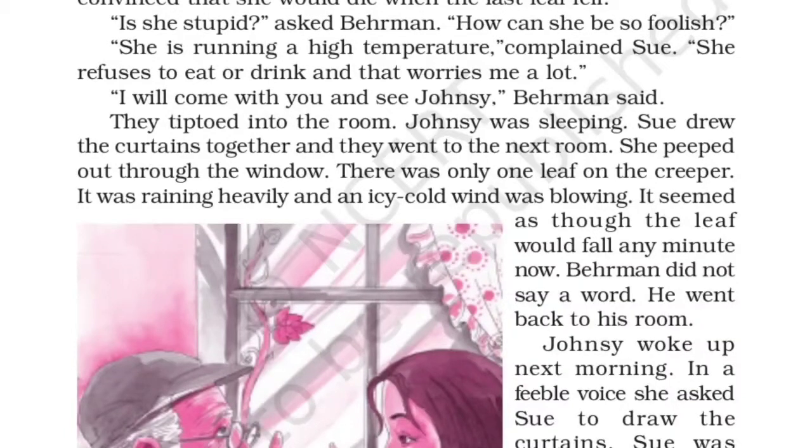"She refuses to eat or drink, and that worries me a lot." So Sue said that Chauncey is not eating anything, she is not drinking, she is in a very bad state, and that is worrying me. "I will come with you and see Chauncey," Burman said. Burman replied to Sue that I will come with you and I will see Chauncey.